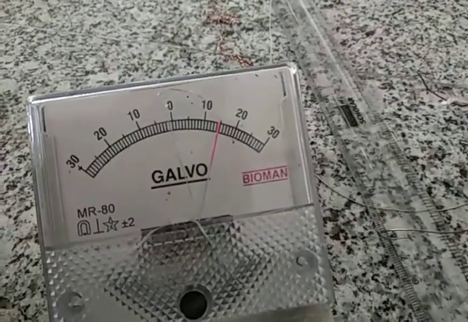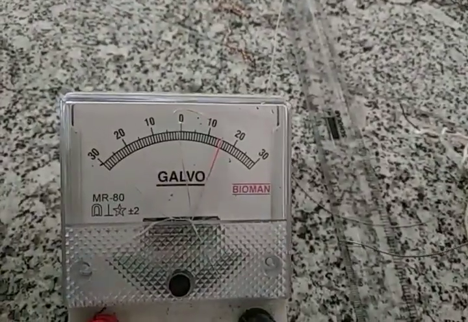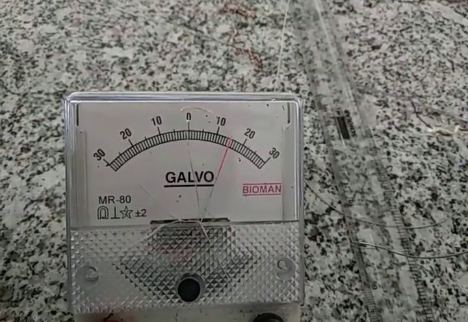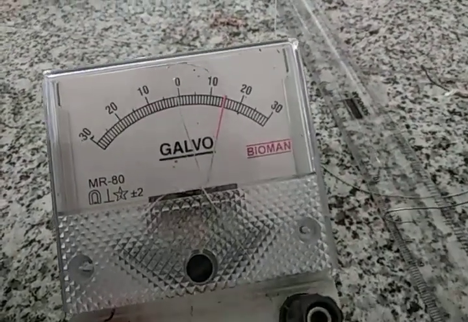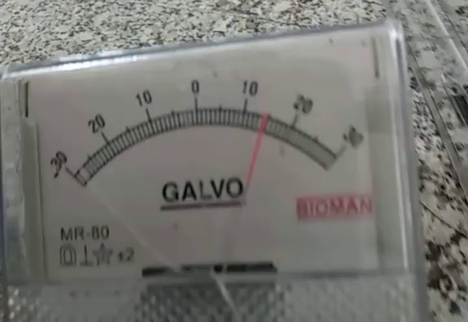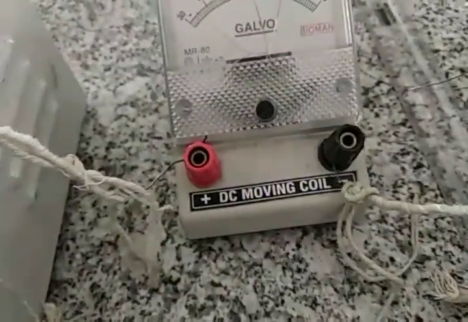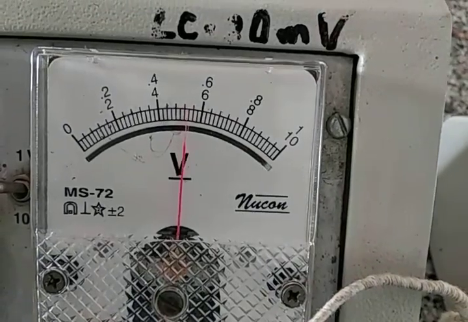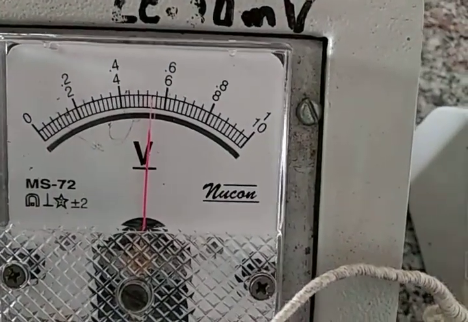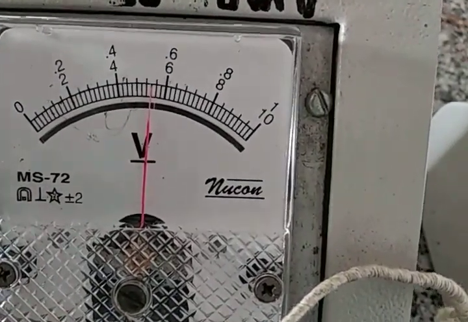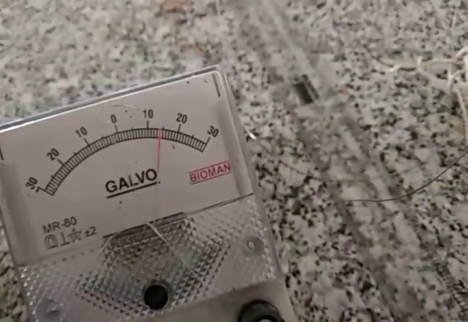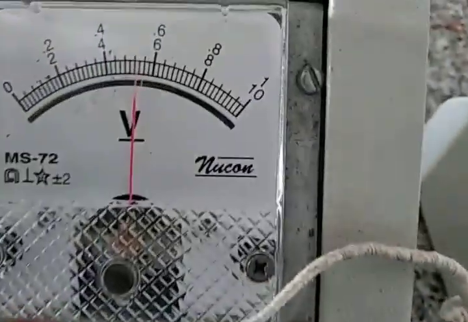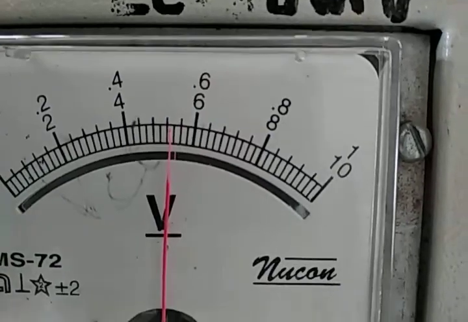Why is there a parallax between this and this? You can see now there is some error here. This is 15 division deflection, and this is showing just a little over 0.5 volts. How much is it showing?